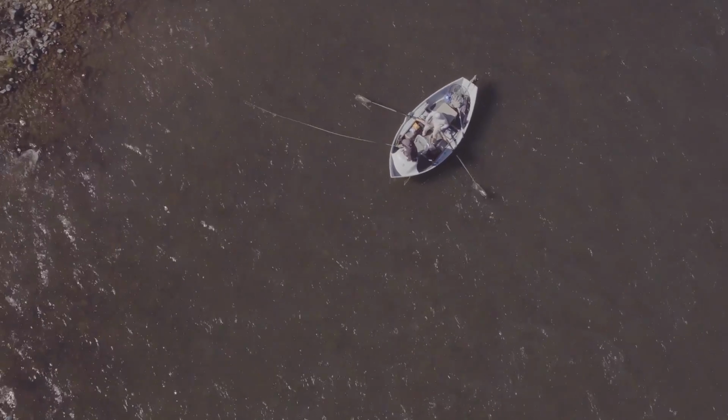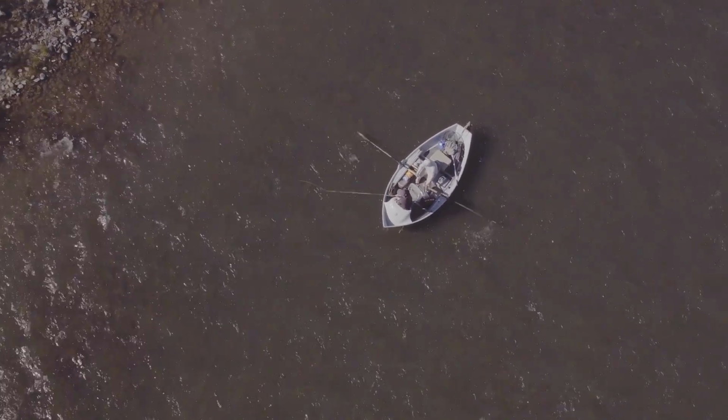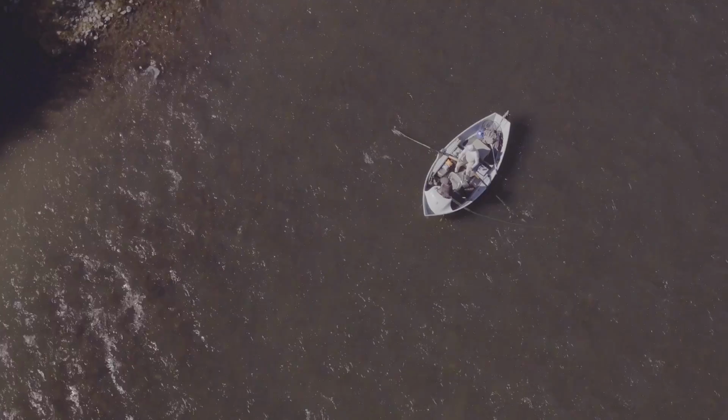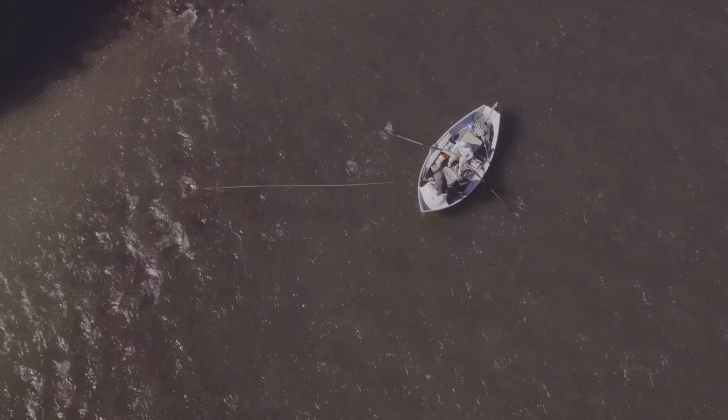That's very, very efficient. Rather than a line where the weight's at the back, where you have to strip it in, and you have to make maybe a couple of false casts before you lay your line down. That's just nowhere near as efficient as having these front-loaded fly lines. So make sure you get the right type of line.